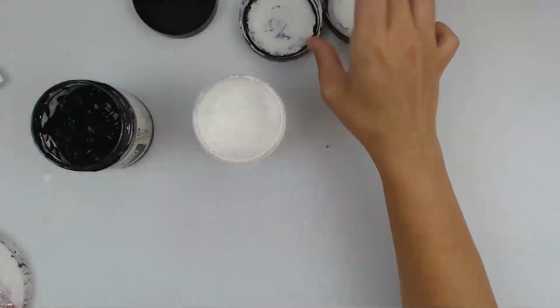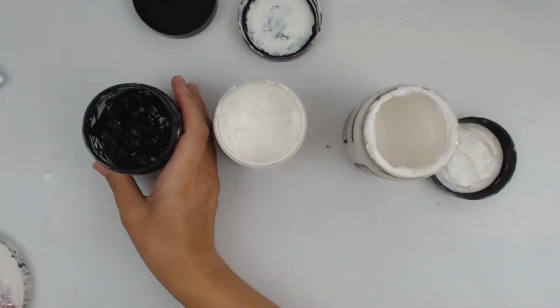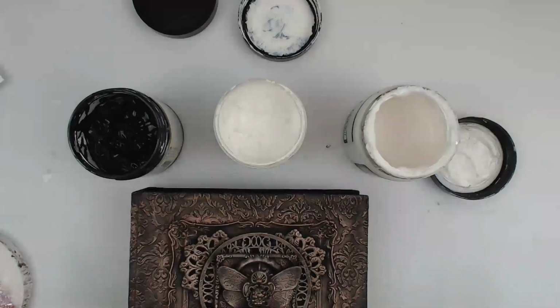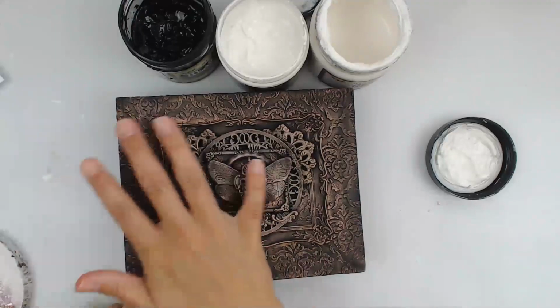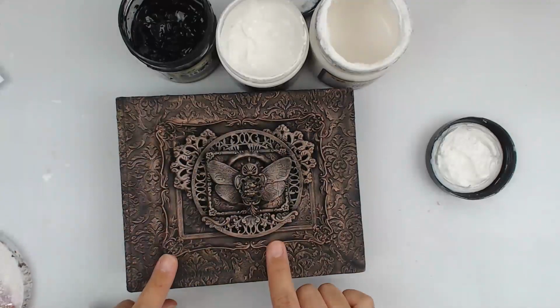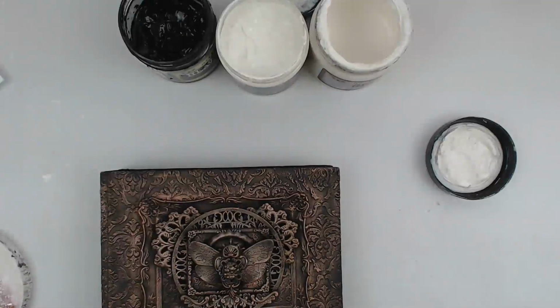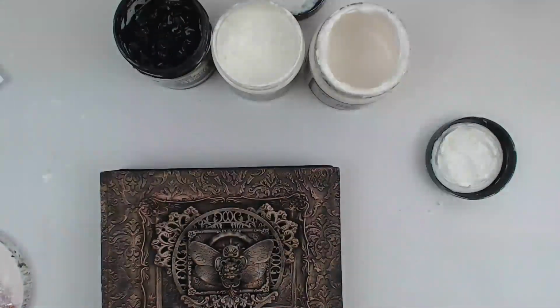Explaining things is not my best quality, so I hope that I'm doing okay. And then black gesso, I mainly only use it for adding a coat of black gesso to projects where I'm going to be using the Art Alchemy wax. So that's my take on the different gessos. So does that answer your question, Janie?